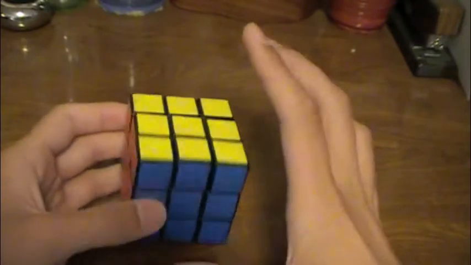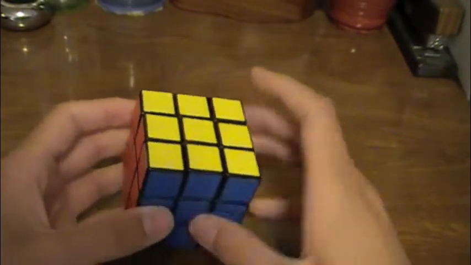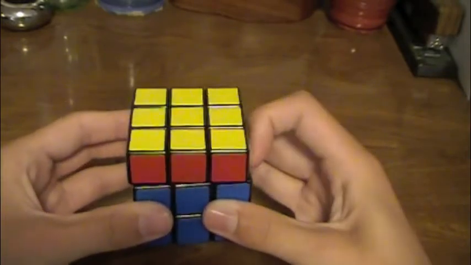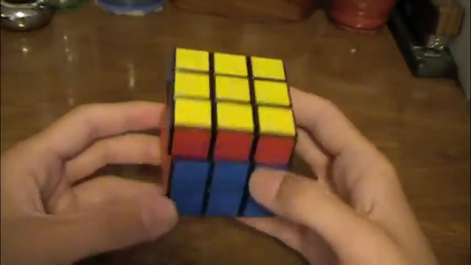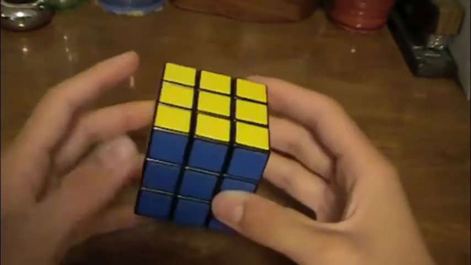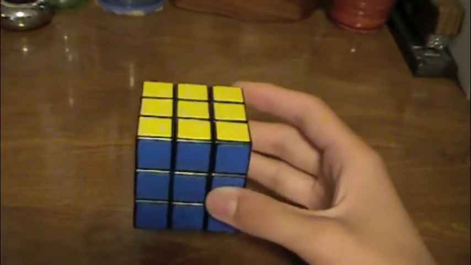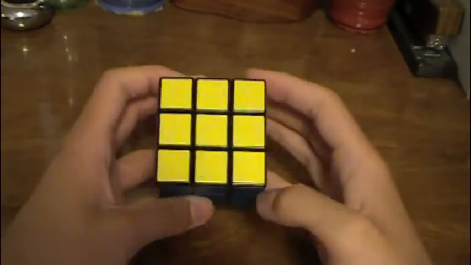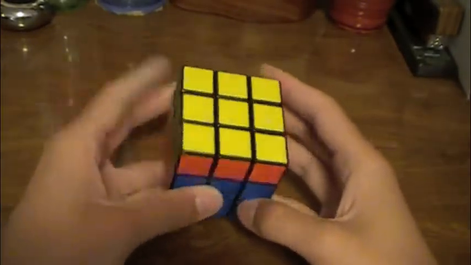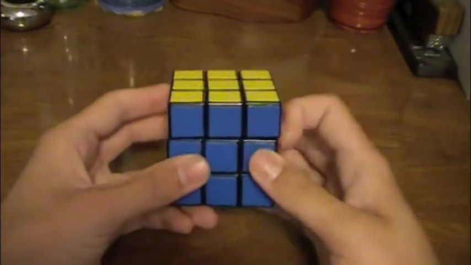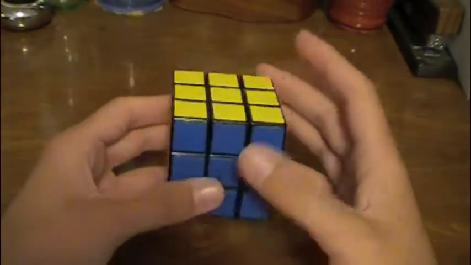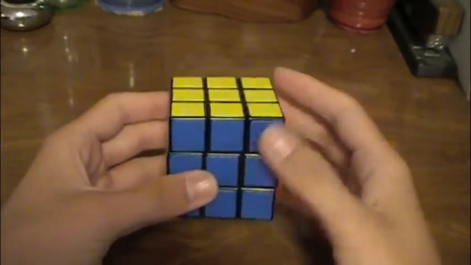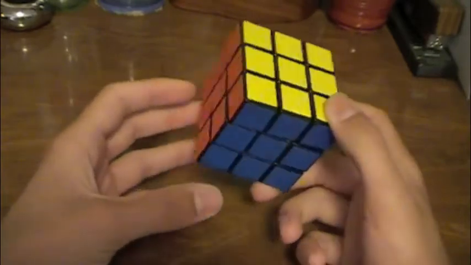Now, if you see a capital U by itself, then that means you turn the U layer once clockwise, as such. But if you saw a capital U with a little apostrophe after it, which is known as a prime symbol, then you would turn the U layer once counterclockwise, like that. And if you saw a U with a 2 after it, then obviously you'd turn it twice, like that.